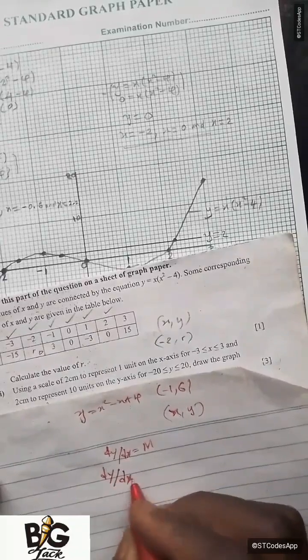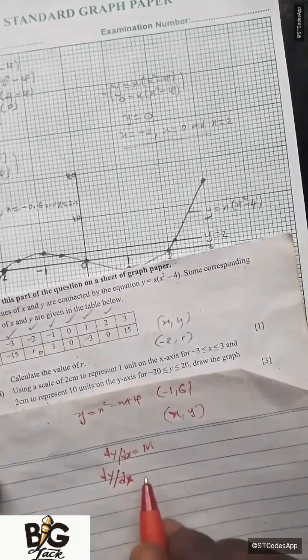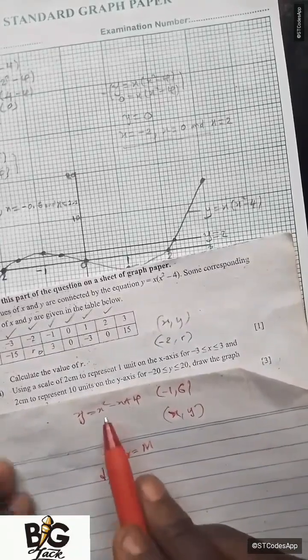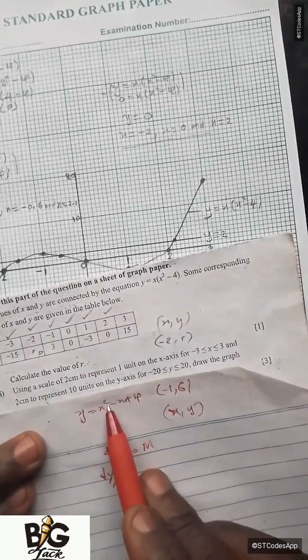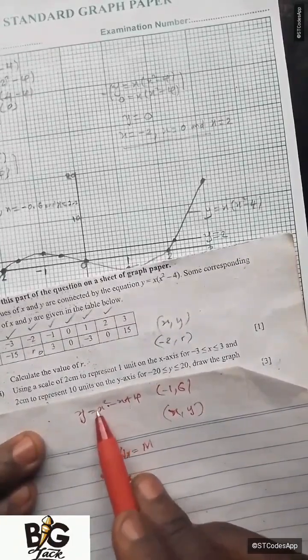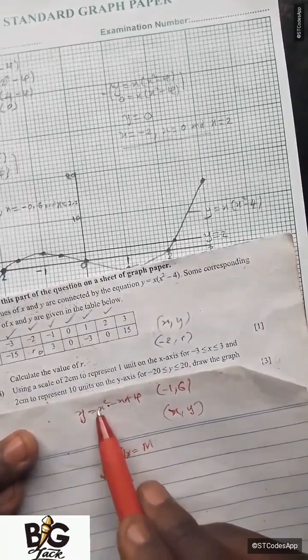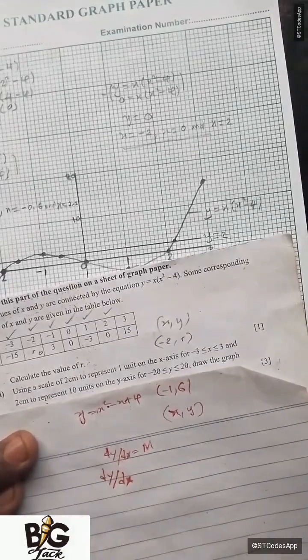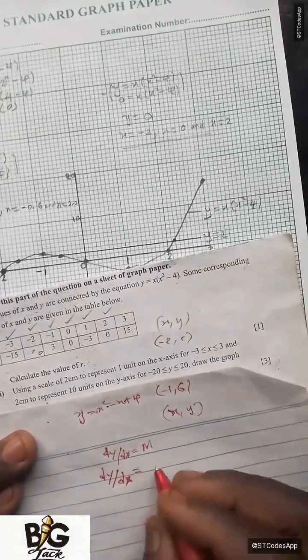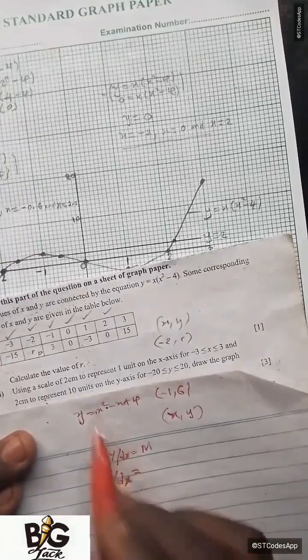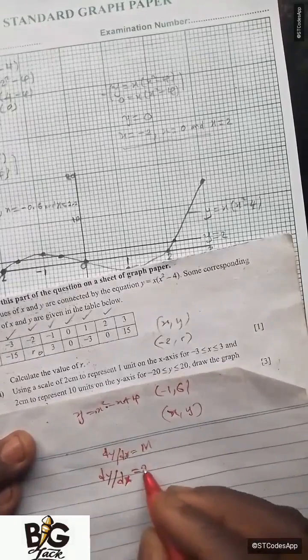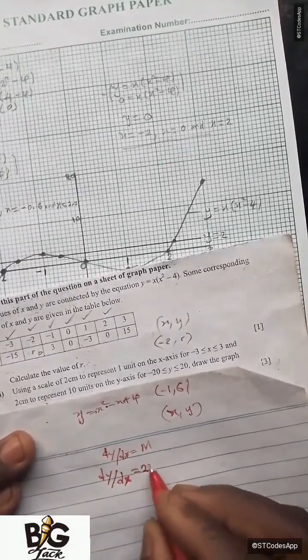Now, how we find dy/dx on this part here is like this. This power, which is power 2, is going to multiply with the number in front of x. So in this case here we are having 1. So I'm going to say dy/dx is equal to 2 multiplied by 1, I'm going to get 2. Then x.